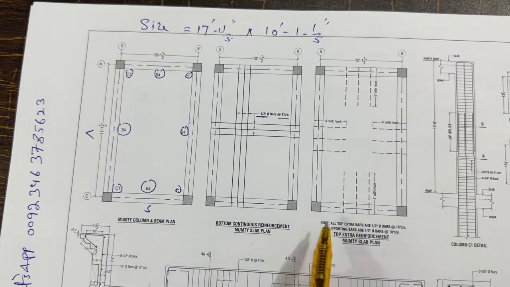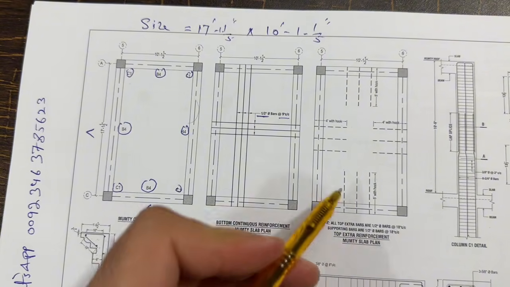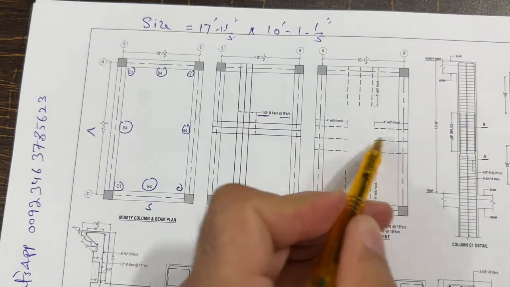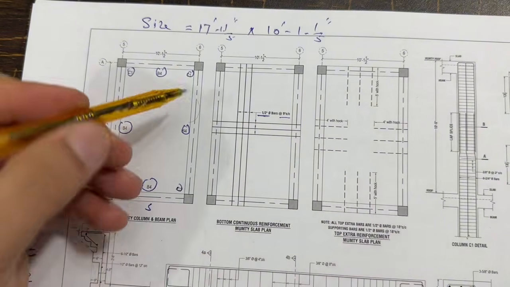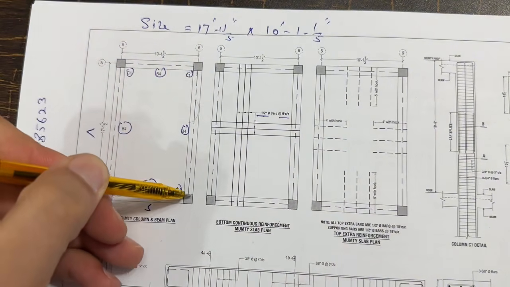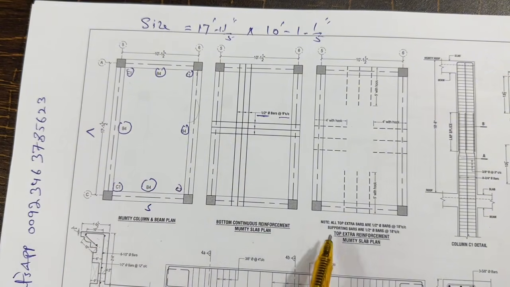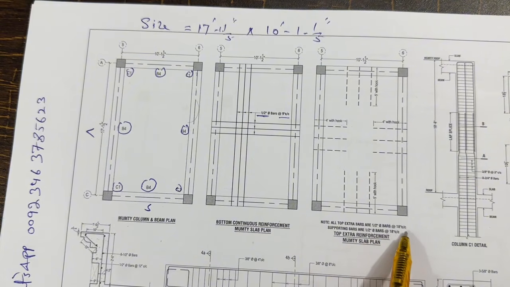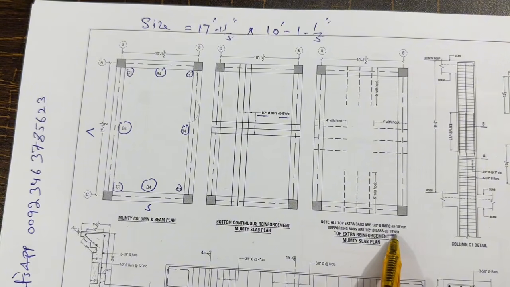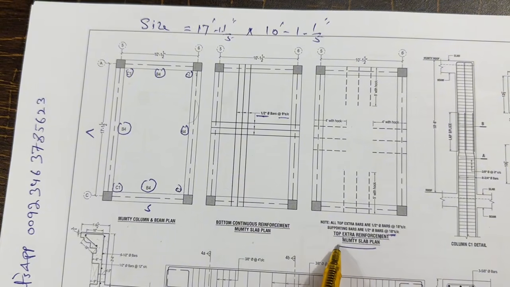The third one, guys, note all top extra bars. You can see we have extra bars here. The dotted lines show the extra bars, and this center line shows the center of this beam. Note that all the beam extra bars should be 1/2 inch diameter bars with a spacing of 18 inches center to center, and the supporting bars are 1/2 inch diameter with a spacing of 18 inches center to center. This is the top extra reinforcement multi-slab plan.